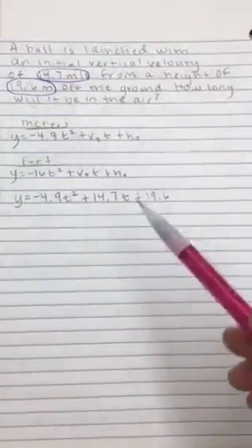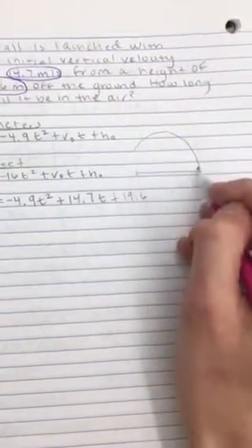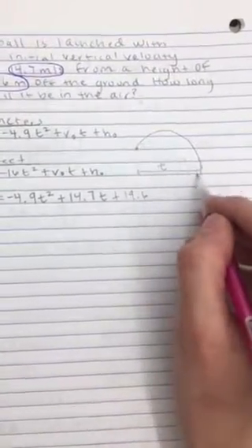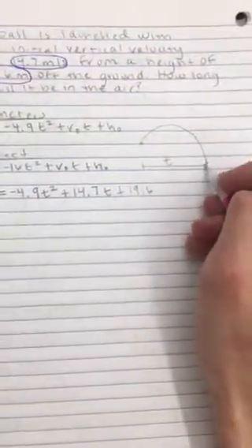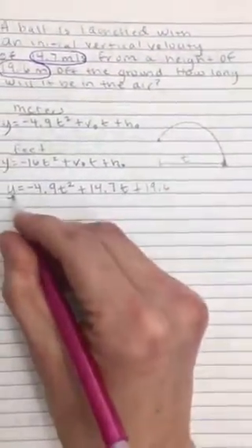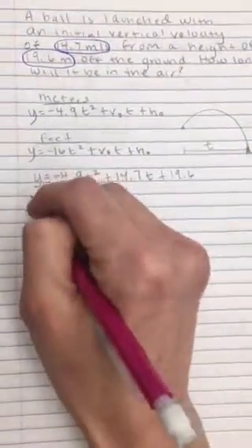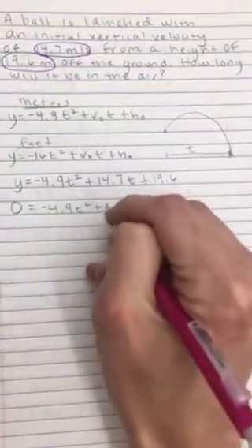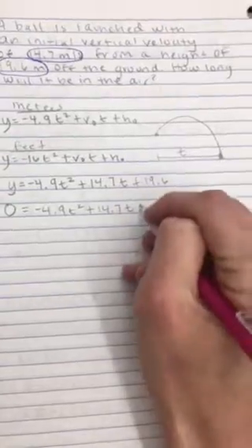And most of these problems are really just about finding how much time will have passed between when it was launched to when it hits the ground. How long is it in the air? So that means I'm getting back to the ground. I'm getting back to zero. So in for y, I'm going to put the number 0. And then just rewrite it: 0 equals negative 4.9t squared plus 14.7t plus 19.6.